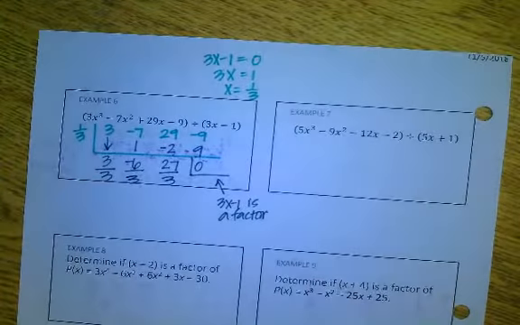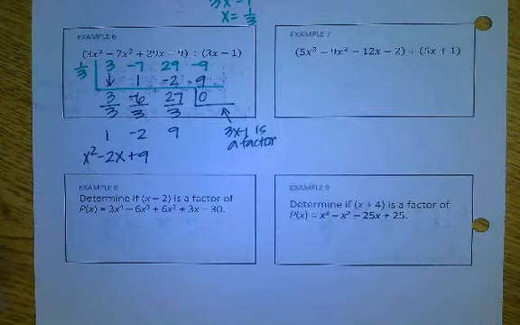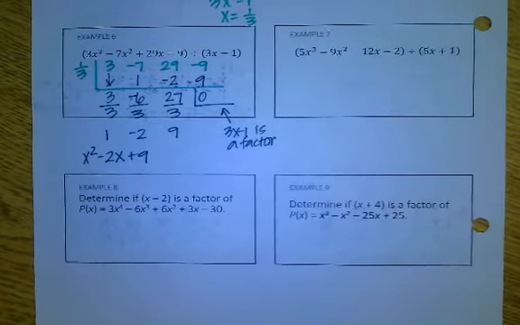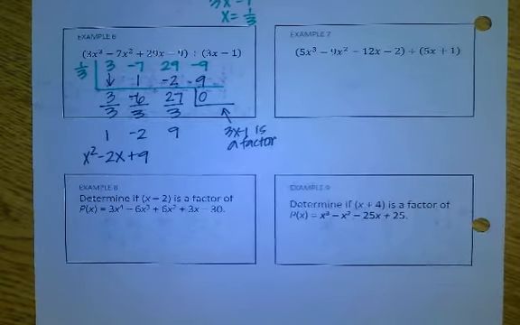But I guarantee you that people will forget, and you obviously know that there's going to be an answer choice that's 3x squared minus 6x plus 27, because why wouldn't we give you that? You just have to make sure that you divide at the end. So if you divide at the beginning, you divide at the end.